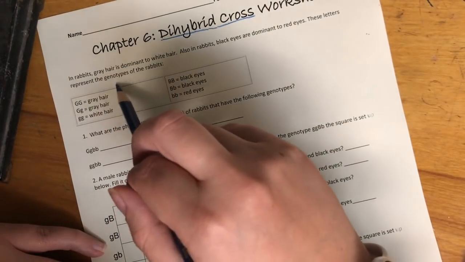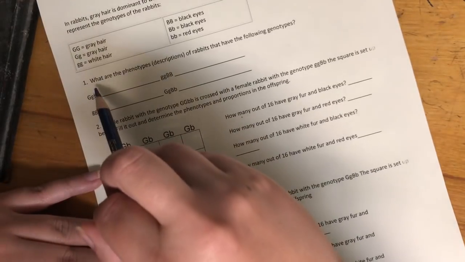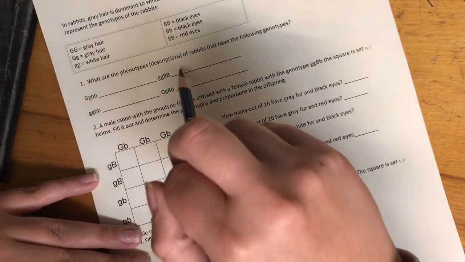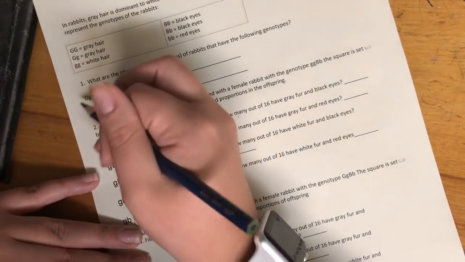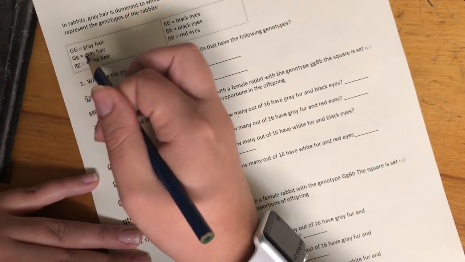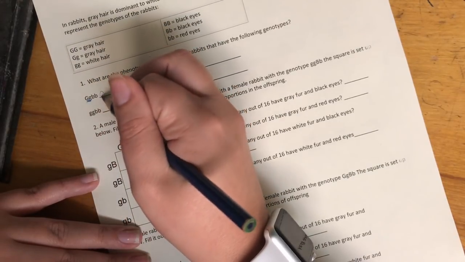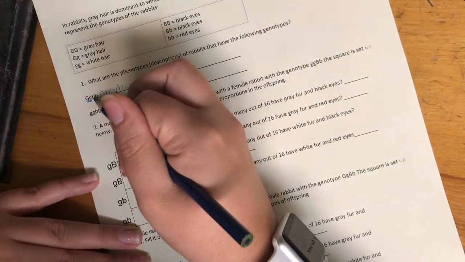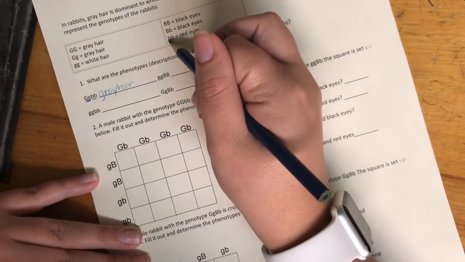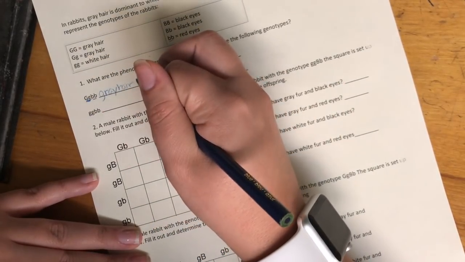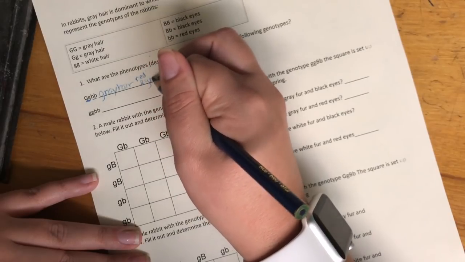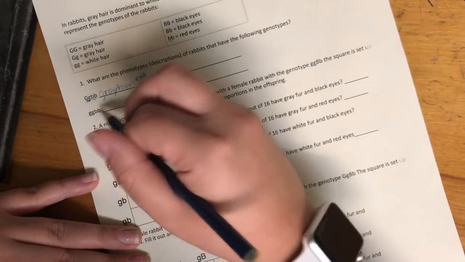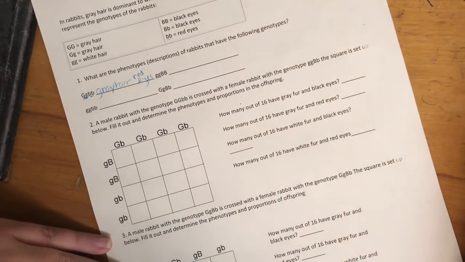These letters represent the genotypes of the rabbits, as shown here. What are the phenotypes, the physical? So they give you the genotype here. They want you to write the phenotype. So let's look. Big G is gray, according to our key. So you're going to write gray hair. Then little b is represented by the recessive trait for red eyes. So it'd be gray hair, red eyes. Okay? So that's going to be the first one. I want you to do the next three on your own. Remember, you can pause this video.